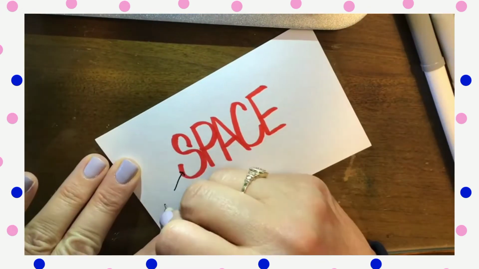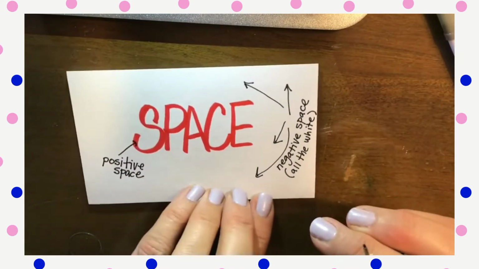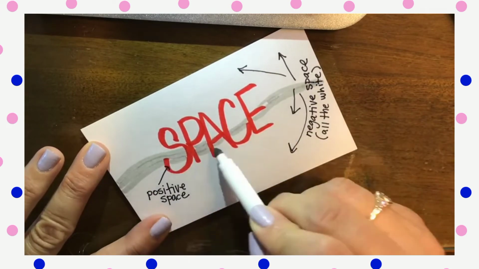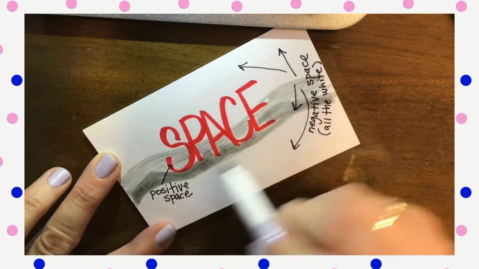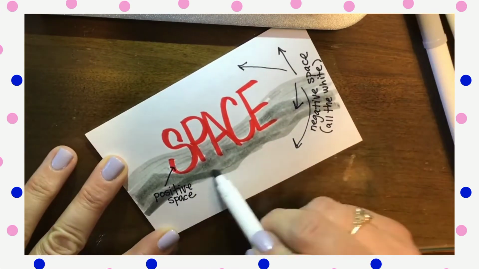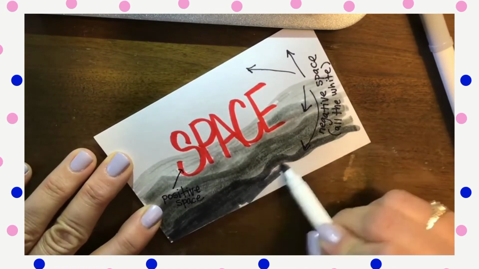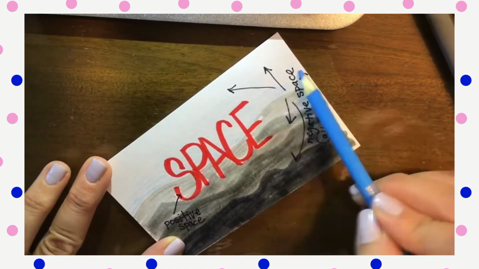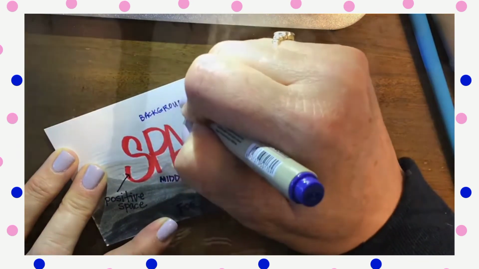Space is the element of art that refers to the emptiness or area around or within objects. Positive space refers to the part of the artwork that takes up the space. Negative space is the area around that object. This element of art also refers to the parts of a picture, so you can have the foreground, middle ground, and background. Perspective is another way to show that there is space and dimension in an artwork.